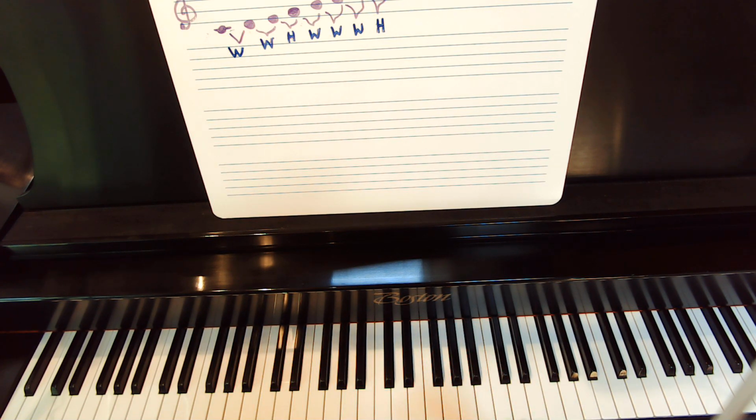And as you develop your ear to hear what a major scale sounds like, you'll know when you hit a wrong note. But if you use this formula, whole, whole, half, whole, whole, whole, half, that will help you with all of your major scales to develop them.